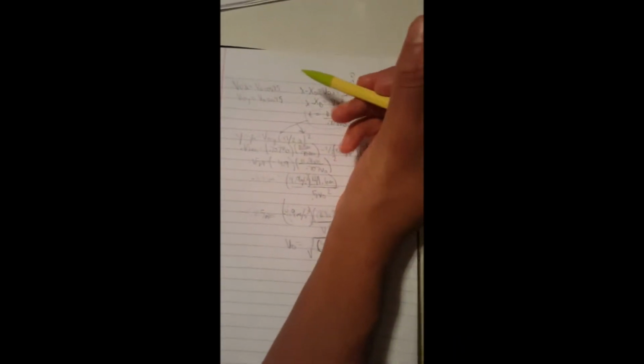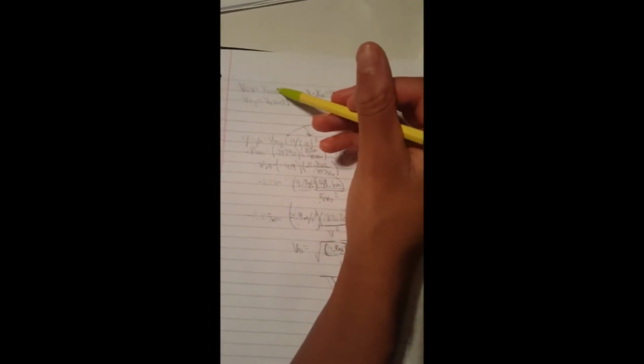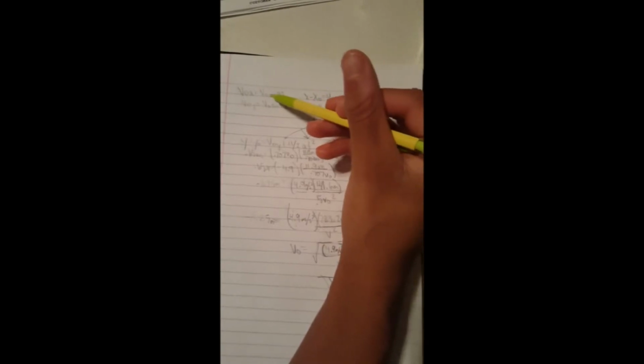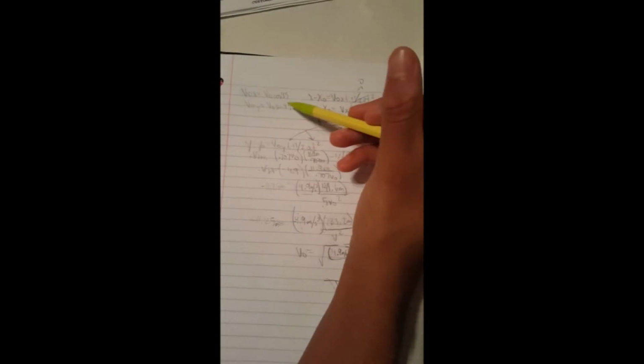When we first start solving, we are going to solve for time, and we're going to have to find our initial velocity in the x and y direction. And we get initial velocity in the x direction to be initial velocity times cosine of 45, and in the y direction it's initial velocity times the sine of 45.